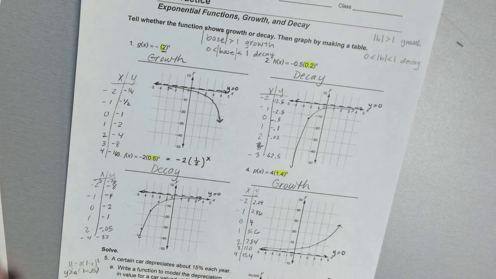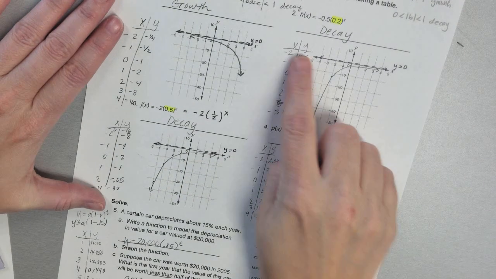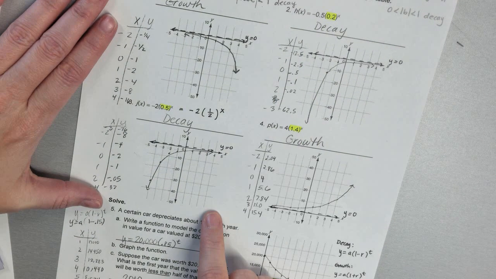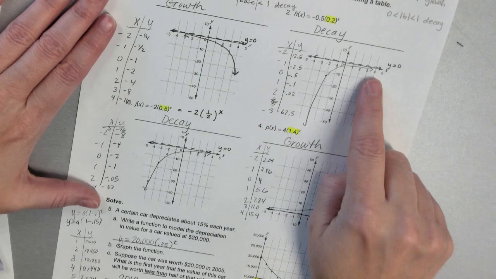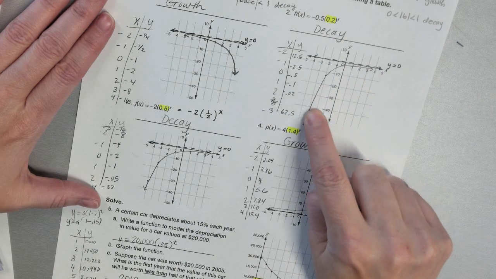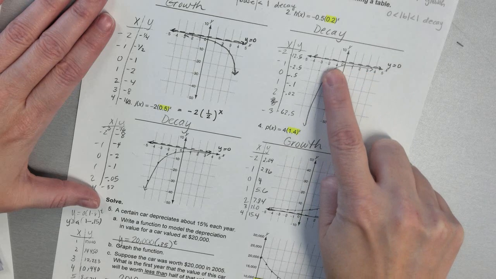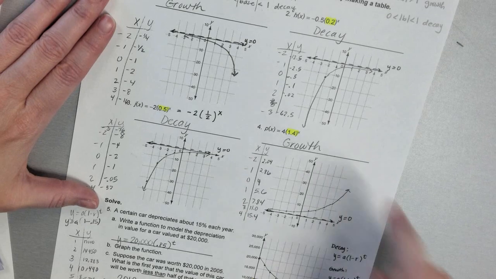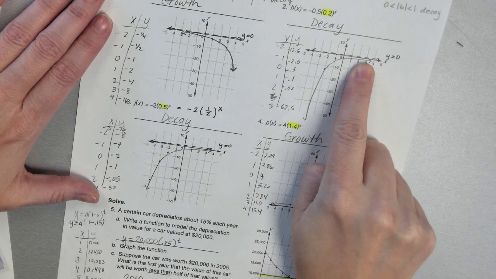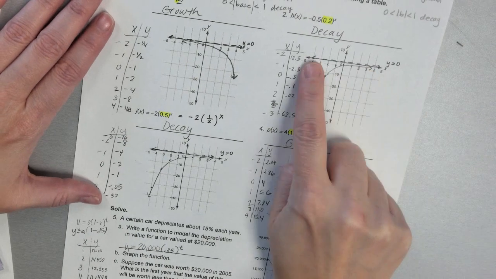I told you for 2 and 4 you could use your calculators, and I said to make a table with at least 5 values. When you're choosing your values, make sure you have enough to generate this curve, and that it goes towards the line y equals 0, which I have as my dashed line there.